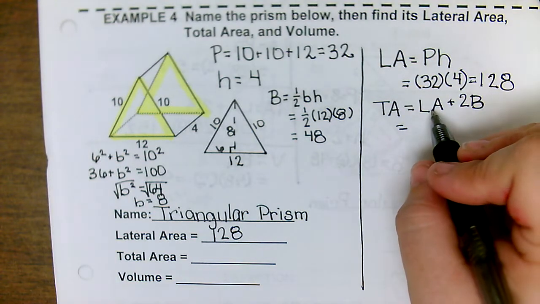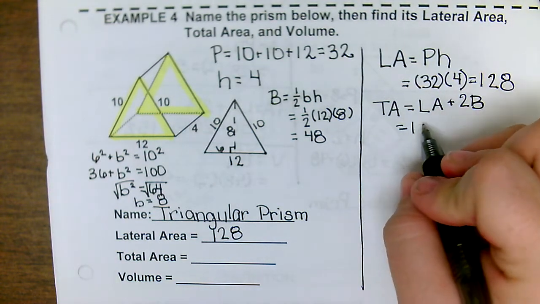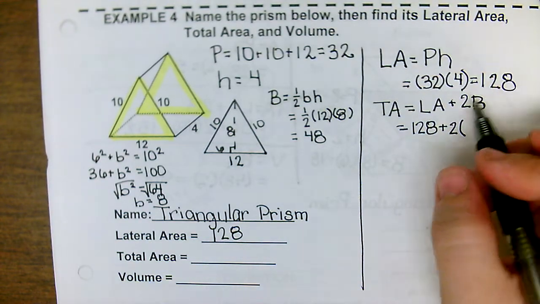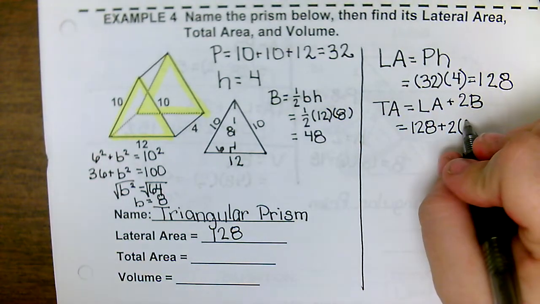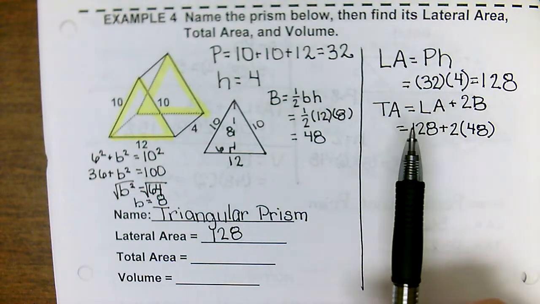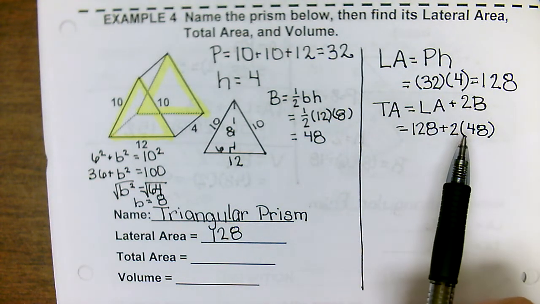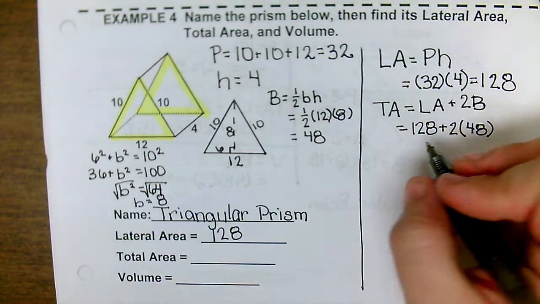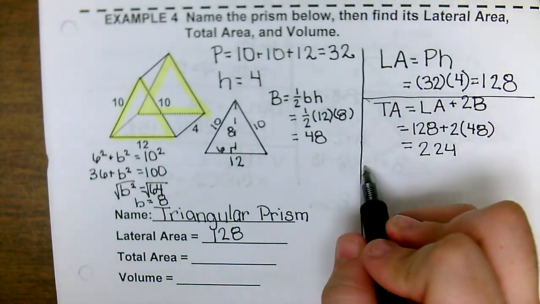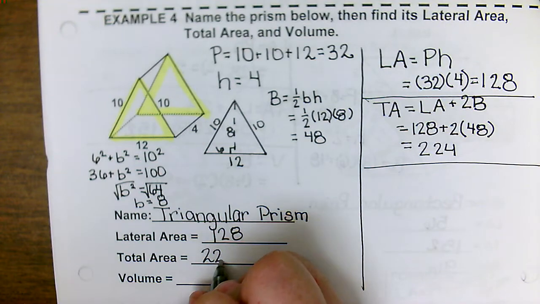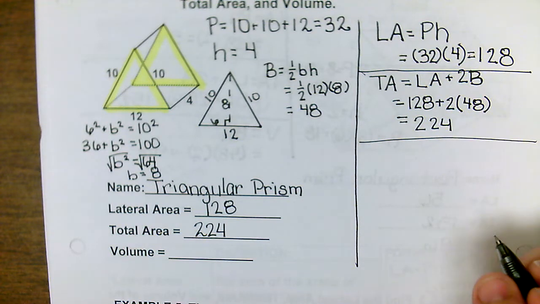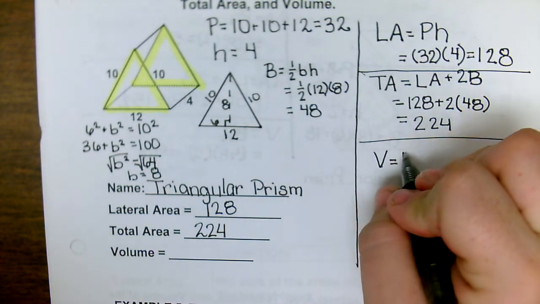So now we can come back over here to our total area. We have lateral area, which we said was 128, plus 2 times area of the base. We just found the area of our base was 48. So we have 128 plus 2 times 48, which is 224. So our total area is 224 units squared.